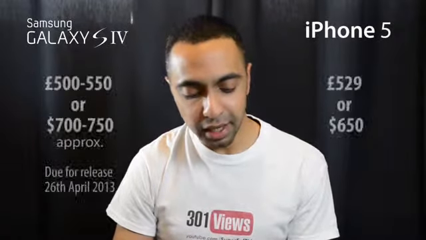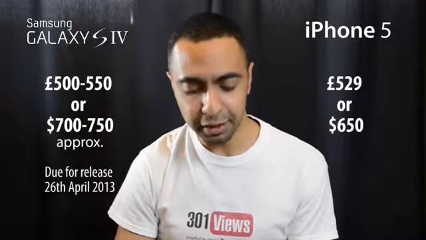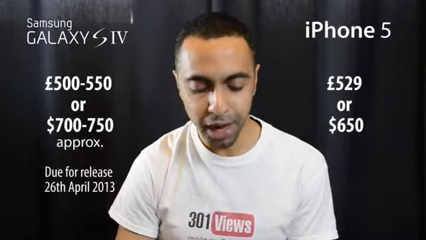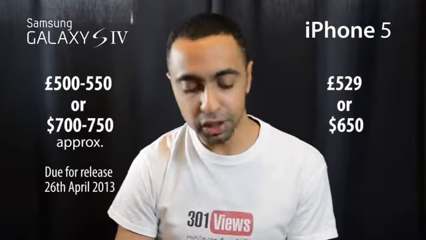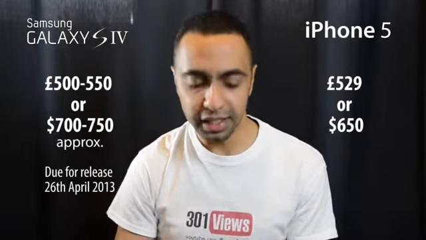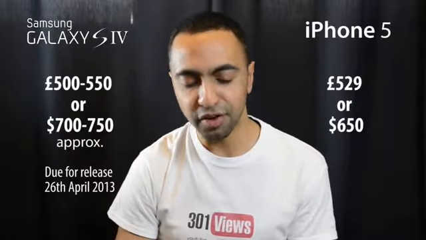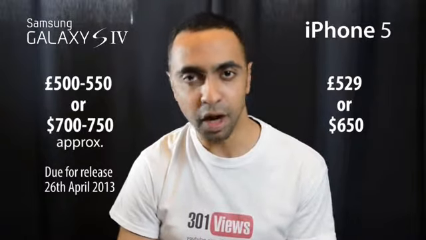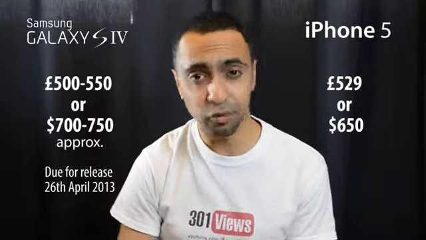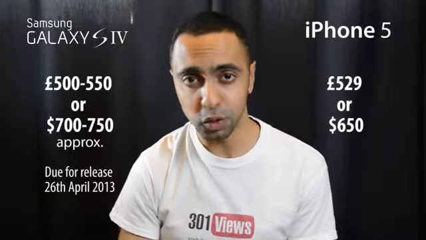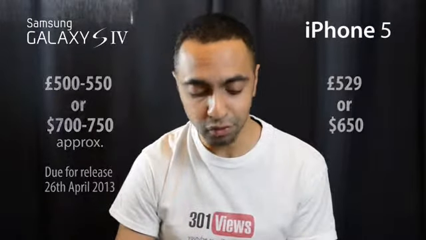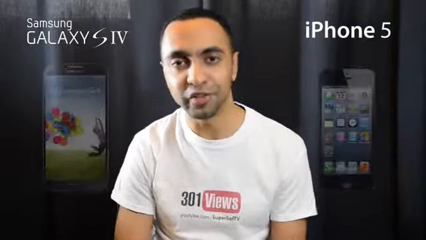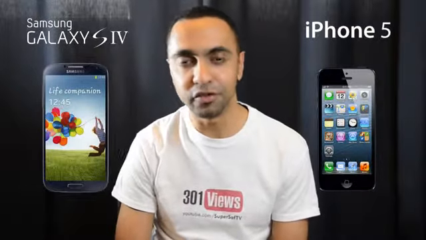Price wise, the iPhone 5 currently, the 16GB version, is £529 or $649. The S4 16GB version is going to be around the £550 mark or $700. So similar pricing here for the 16GB versions. SIM free, this is what I'm talking about, so we're not talking about any contracts and carriers. Obviously those will vary. To summarize, those are some of the key differences between these two devices.